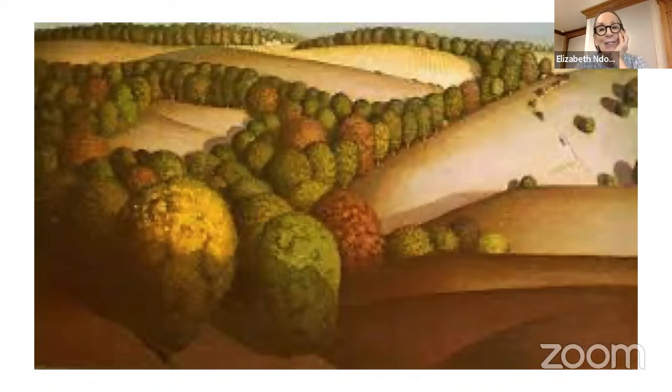I love the colors in this one. But there are some of the rules of perspective he still follows. Notice the larger shapes are in the foreground. As it recedes into space, they get smaller and smaller. You see how the trees get tiny as you get further back into space. That's how you create the illusion of three-dimensional space. That's one of the ways to achieve that.